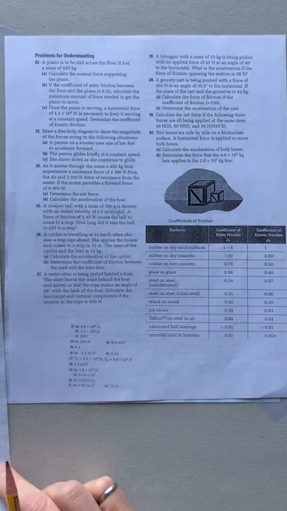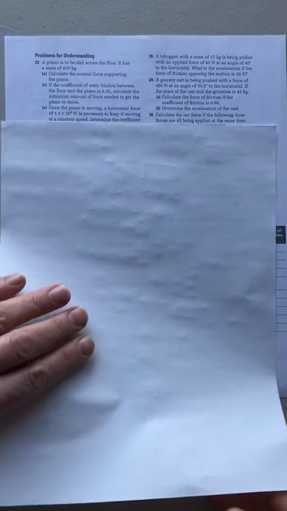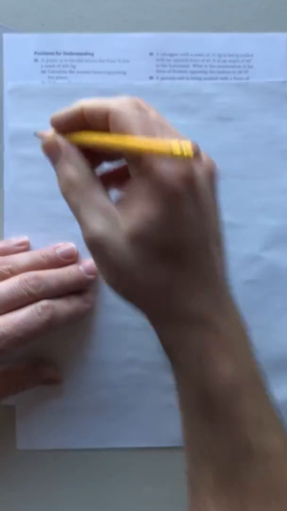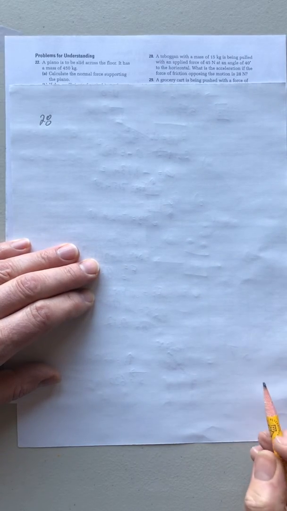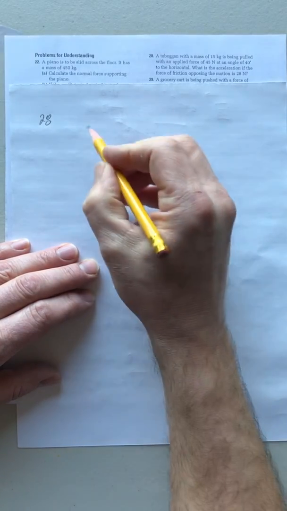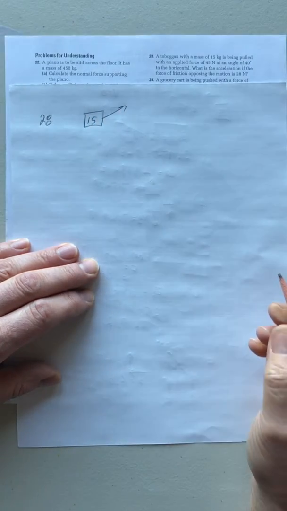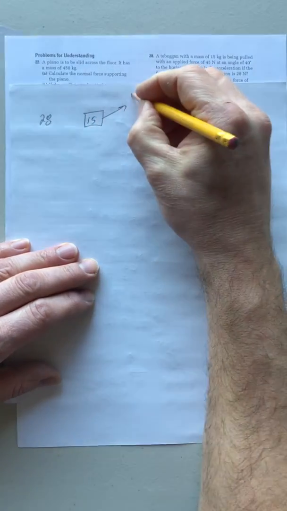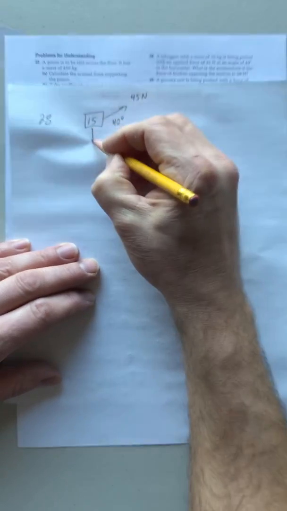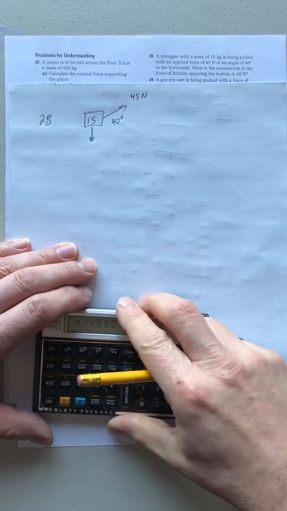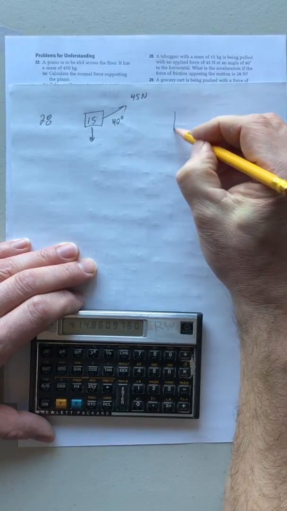Let's take a look at the next question. Number 28. We have a toboggan with a mass of 15 kilograms to be pulled with an applied force at an angle. Okay, let's draw our toboggan. Looks like a box. Someone's pulling on this thing with 45 newtons at 40 degrees. And guess what's always here? Gravity's always there. We may not need that in this question, but it's an angle vector. Let's get rid of that angle.